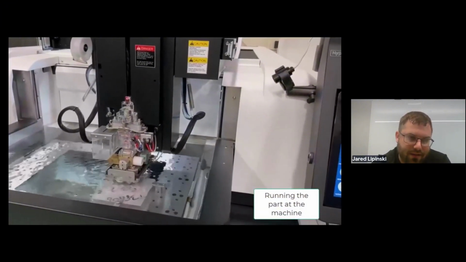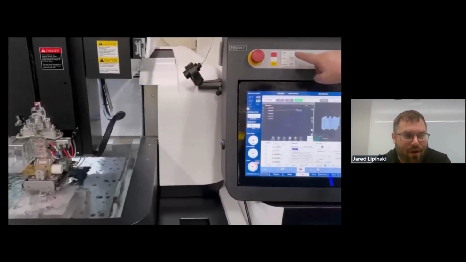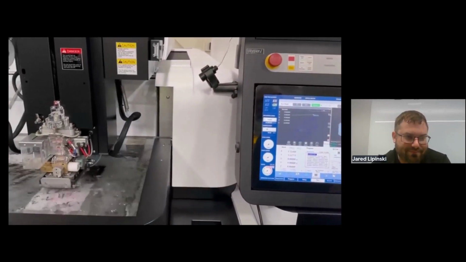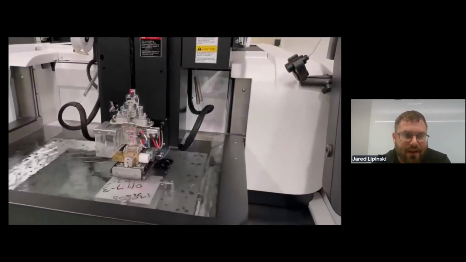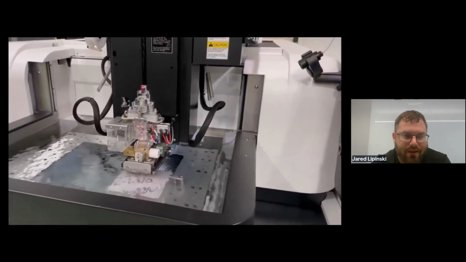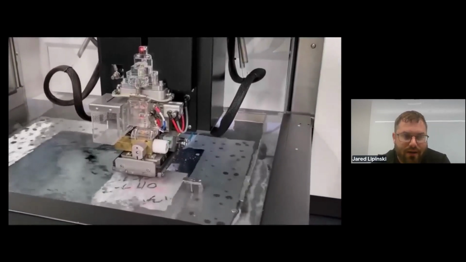You can start to see how this wire EDM machine starts this process, and then you can see the sparky of the wire EDM machine. So as you can see, this is where it starts creating the cuts. And this is where the electric values come into play to know how much electricity it's going to generate within the wire EDM operation.